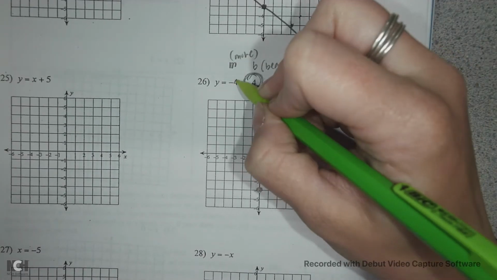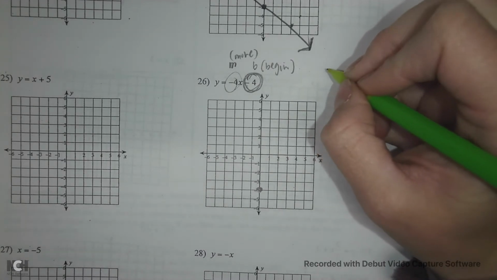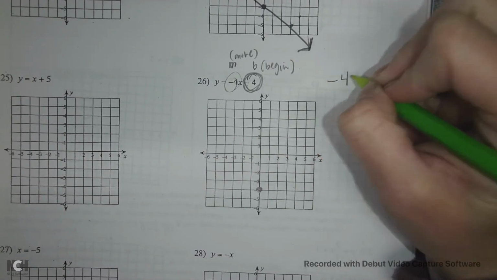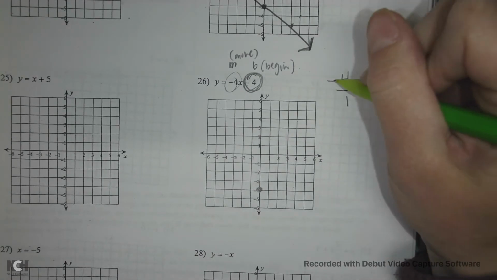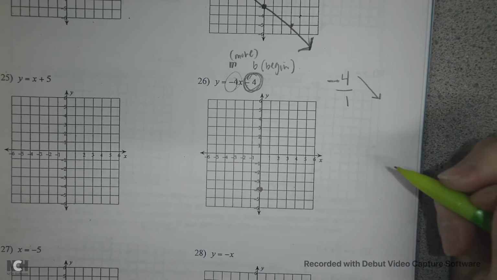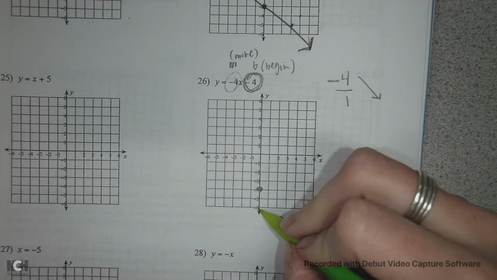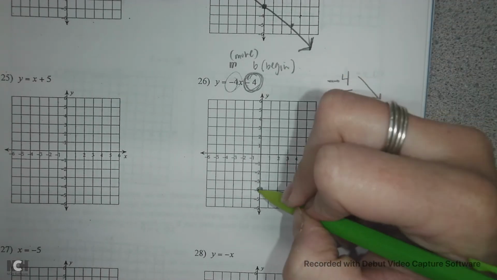And we are going to move this, -4. Now remember, slopes are fractions. So if I have a -4 slope, I really have a -4 over 1. Remember, if it's negative, then that means I am decreasing. Well, I can't really go down 4 on this graph, which is fine. We're just going to go up from where we begin at -4.